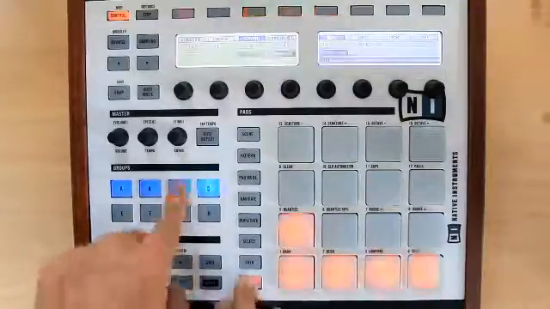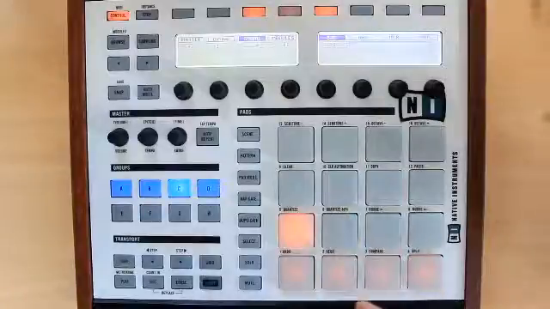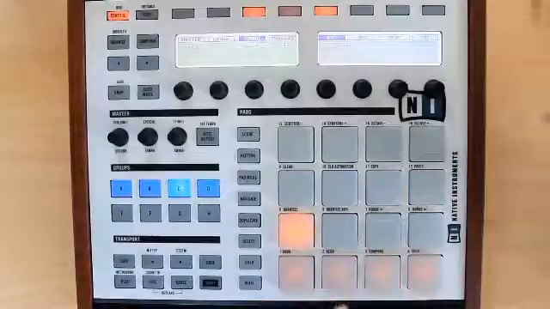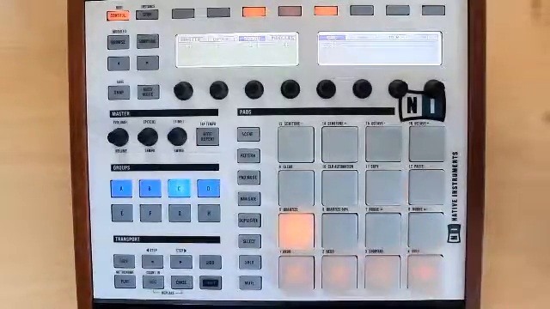Let me unmute this. These are the ones that I got loaded up from the other sample. Now say for instance, when I start playing the drum loop, I'm gonna go ahead and add my samples over top of that, and that just gives it that extra punch.